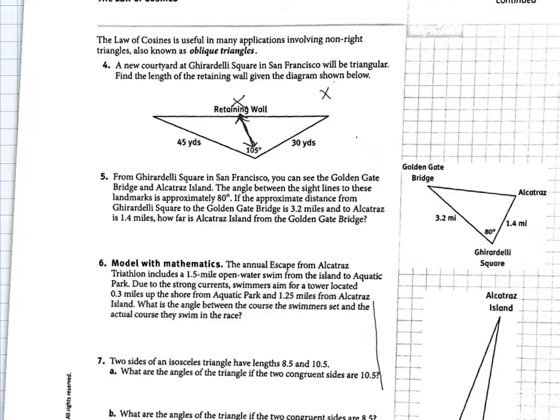So I'm just going to write it out. x squared equals, it does not matter if you choose 45 or 30 first. It's up to you, as we're adding and multiplying, so the order doesn't matter. And then the pattern is to minus 2, and then take those same two sides, not squared, 45 times 30. And then finally, the cosine of the angle, which is 105.